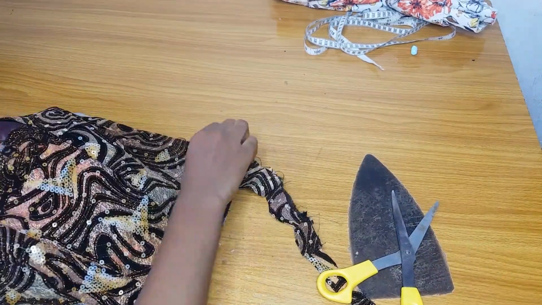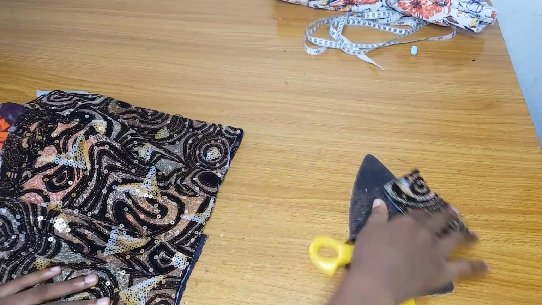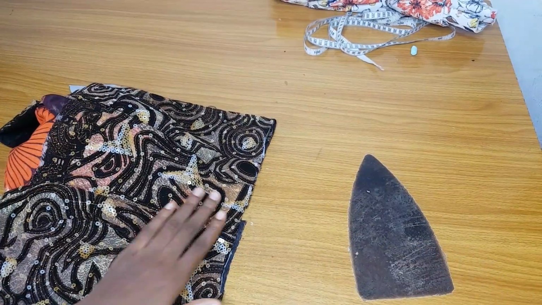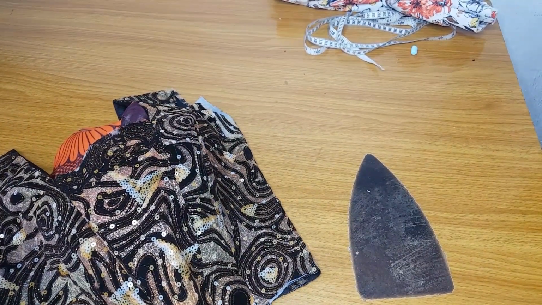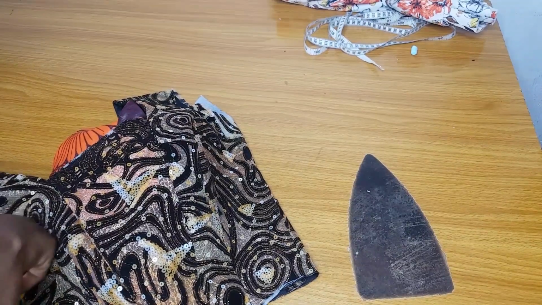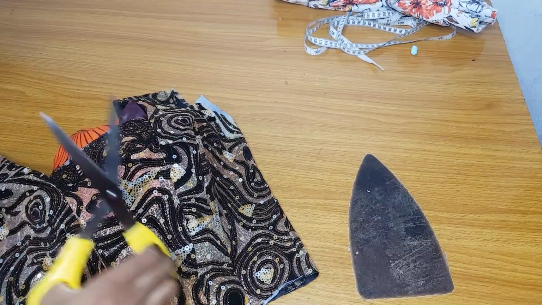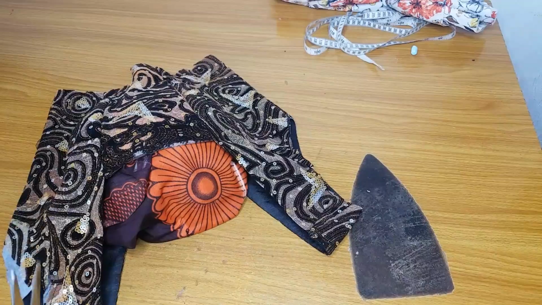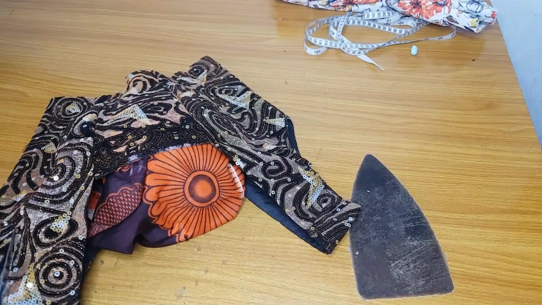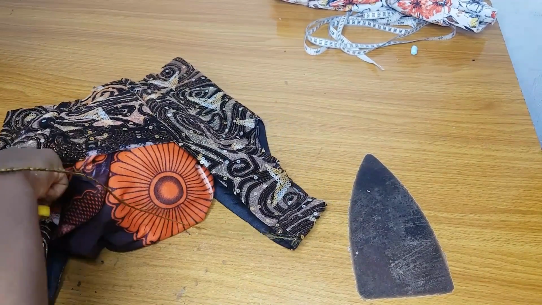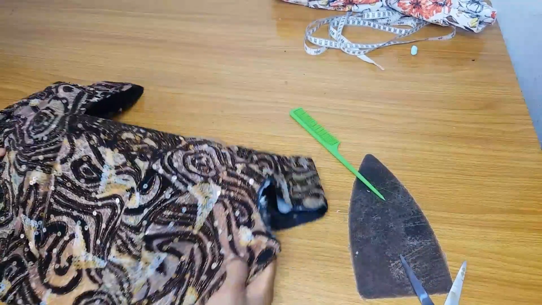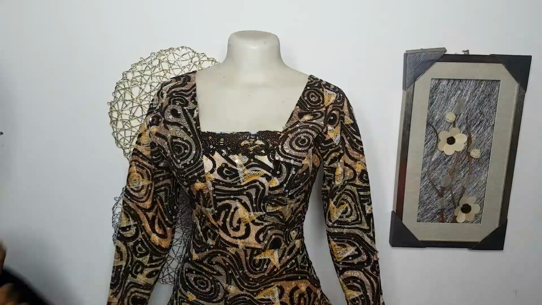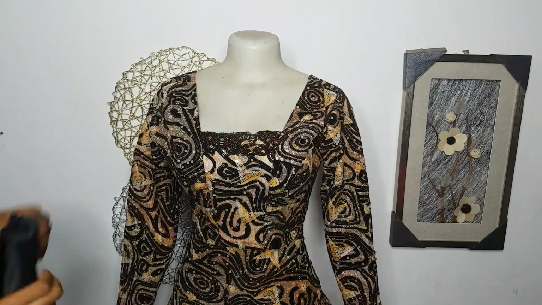So when you are doing that, remember to place a fabric under the bust area so that you can get your half length measurement perfectly. So I am cutting my armhole right now. So after cutting my armhole, I will go ahead and join this upper part to the lower part of the dress, and that is it. Remember to add your sleeve. So this is what I have.